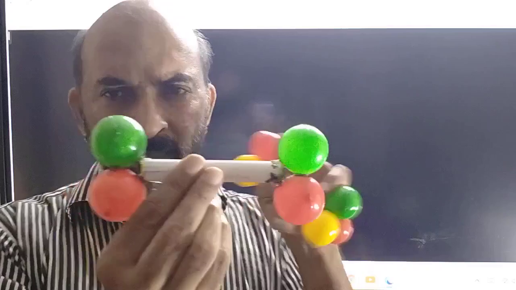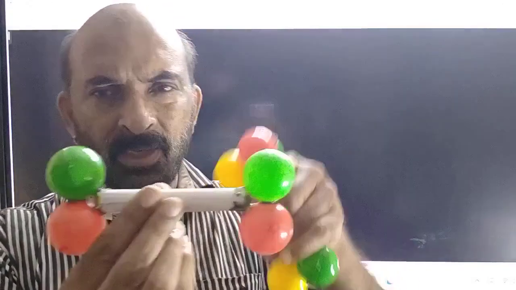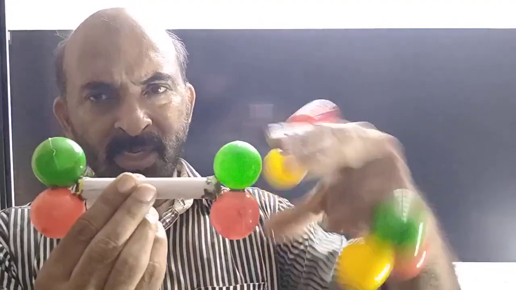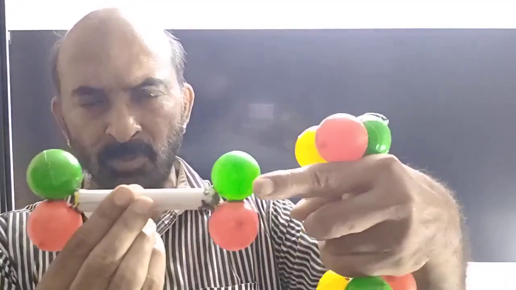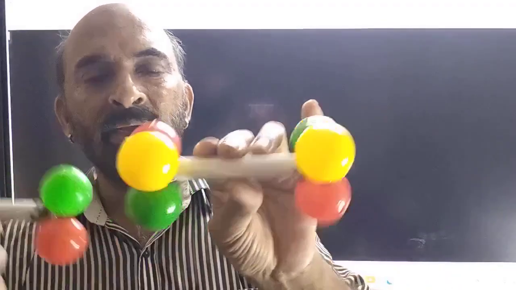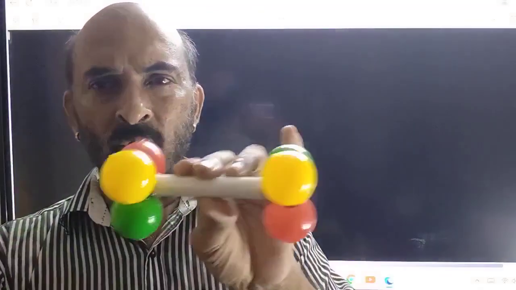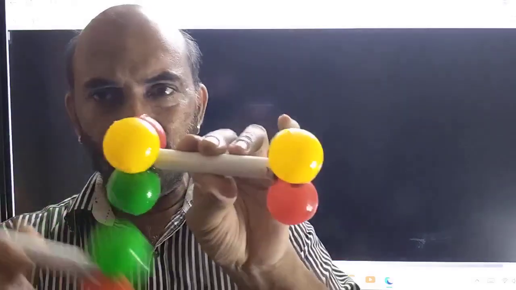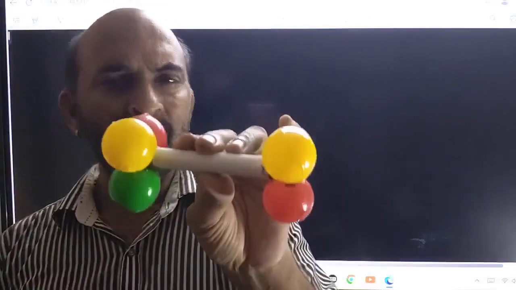I repeat, listen carefully. Here one yellow comes from here, the other yellow comes from behind. So this yellow you can immediately see, this yellow you cannot see. So you rotate this end along, because free rotation is possible, and bring that yellow in front of you like this. Then what will happen? Here, when yellow is aligned with yellow, red is aligned with green, and green is aligned with red. Isn't it? Okay? Great. I hope you understood that.